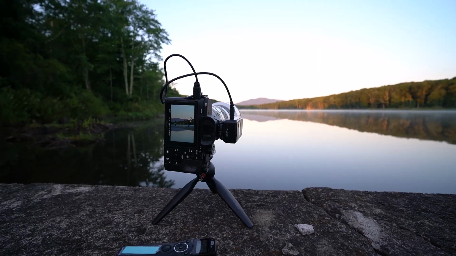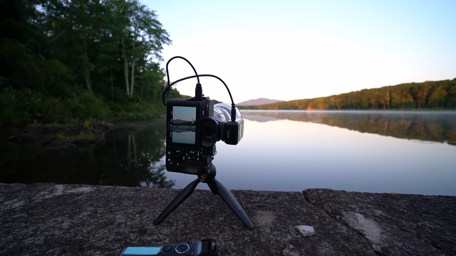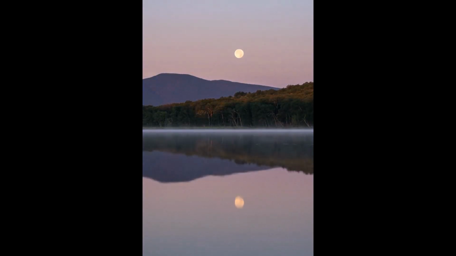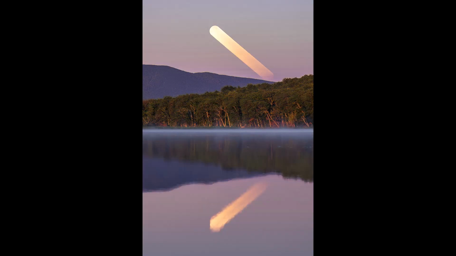The first image was from the 70 to 200. I set it up to shoot every 10 seconds. This is the sequence put together. And this is all of the images blended together in Photoshop. If you want to learn more about this technique, please watch my Mohonk Tower sunset tutorial.